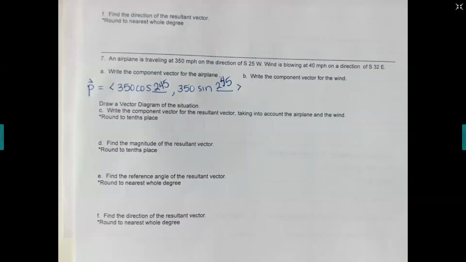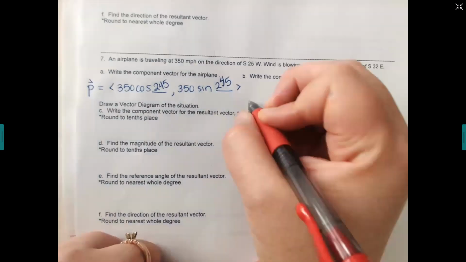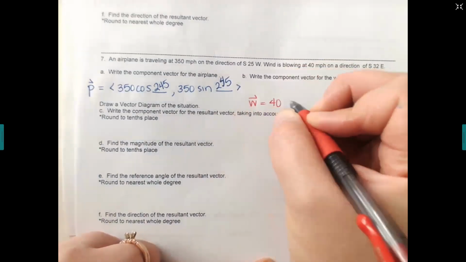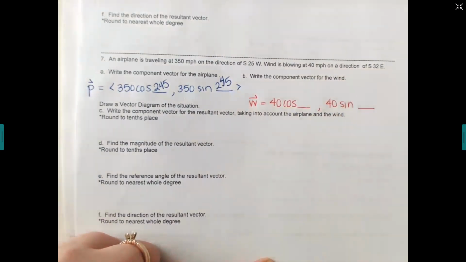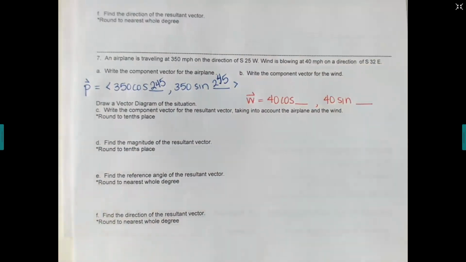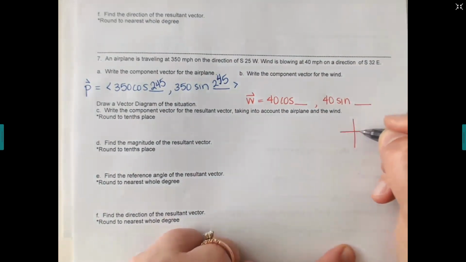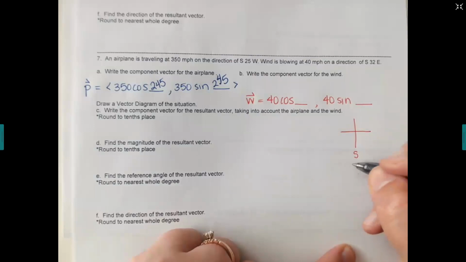Now let's do the wind. How fast is the wind blowing? 40. So I'm gonna put W for wind equals 40 cosine something and 40 sine something. To find that angle, if it's south 32 east, go back to your compass. I'm gonna draw it on here this time since we already labeled everything. What was south? 270. But this time I want to tilt 32 degrees east, this way.